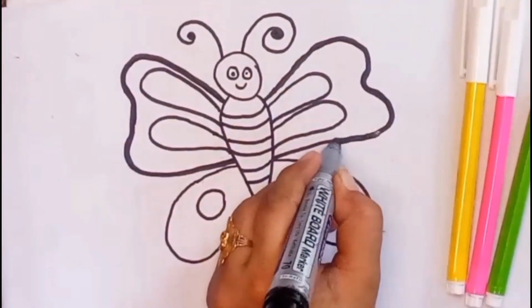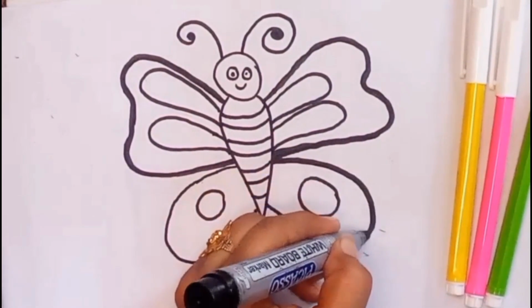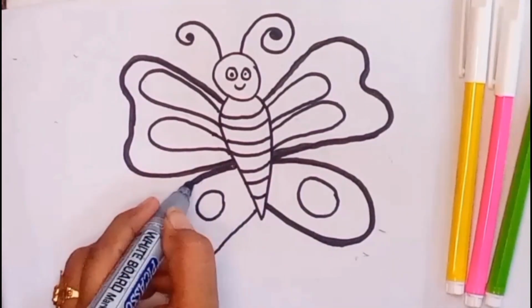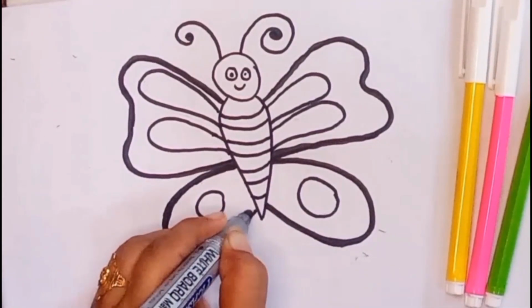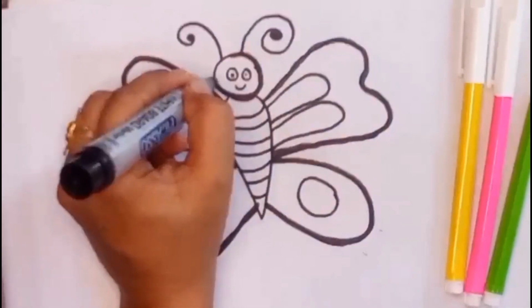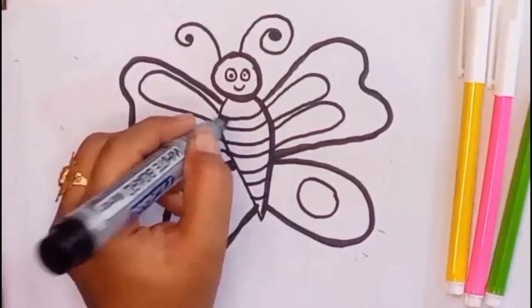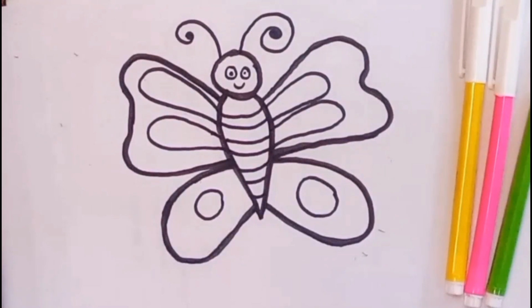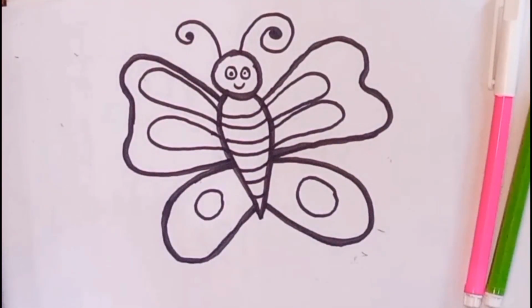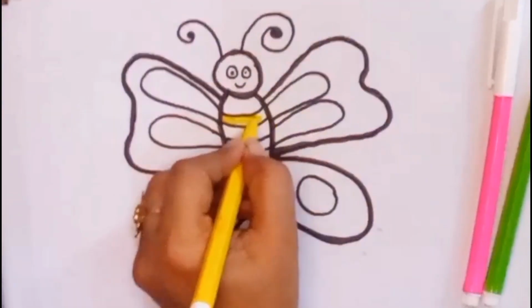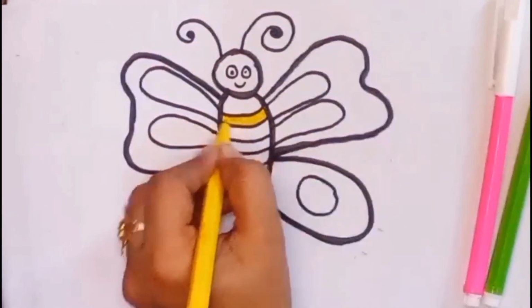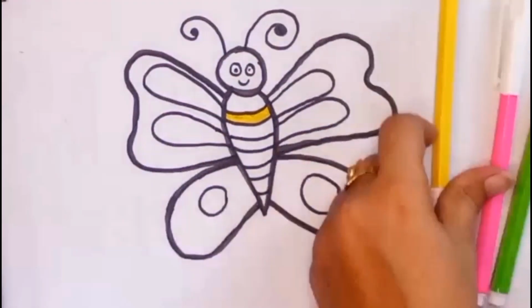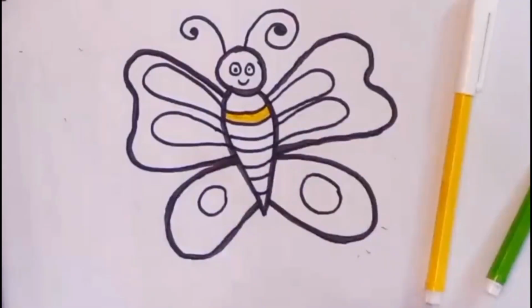I draw the two wings of the butterfly. My butterfly looks so beautiful. It looks so awesome and amazing. It's my favorite, because I like butterflies so much. Don't forget to outline the butterfly. Use the black deeper marker to outline the butterfly. Wow, that's awesome drawing. I like this drawing so much.